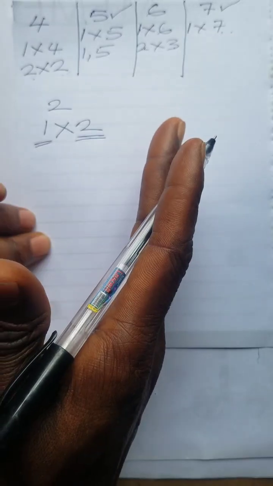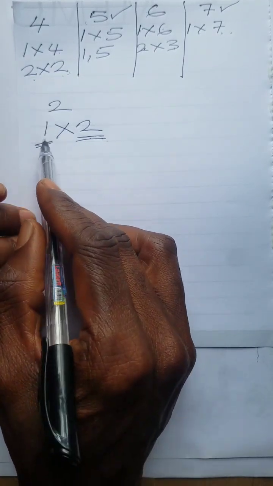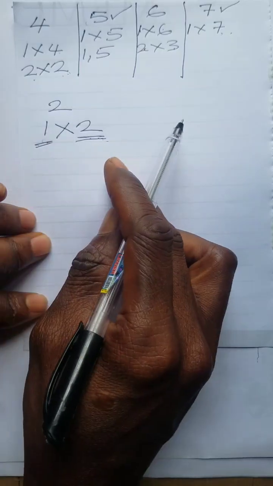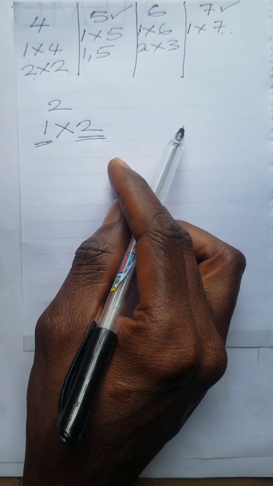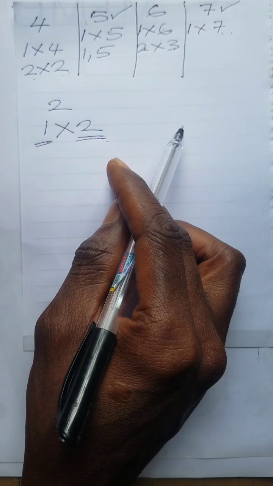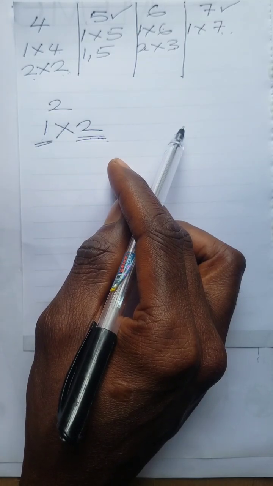But the definition says a prime number must have only 2 factors, itself and 1. And that is what qualifies 2 as a prime number. So apart from 2, every other even number is not going to be a prime number. But that doesn't mean that all odd numbers are prime numbers either.